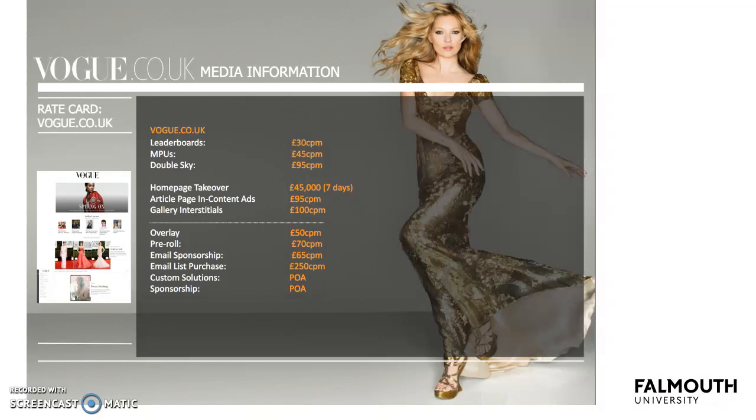Also on this rate card is the price to sponsor their email list, which is stated at £65 per 1,000 emails. So for your campaign, you might choose to advertise on very specific websites, or you could just choose a blanket approach and target certain types of websites for certain interests. For example, just advertising on all websites relating to football.